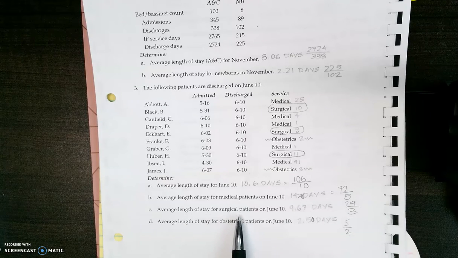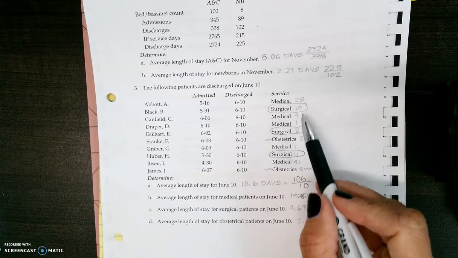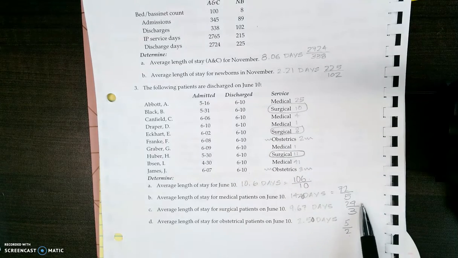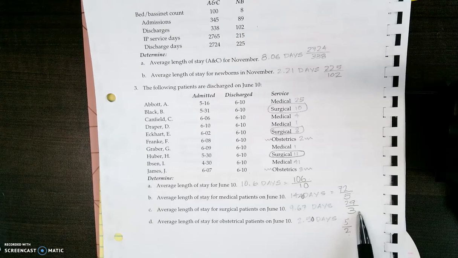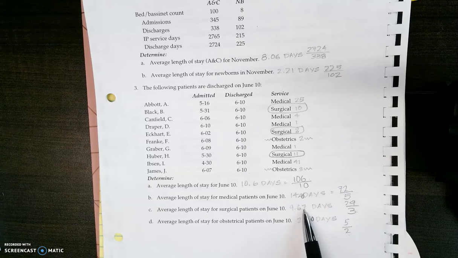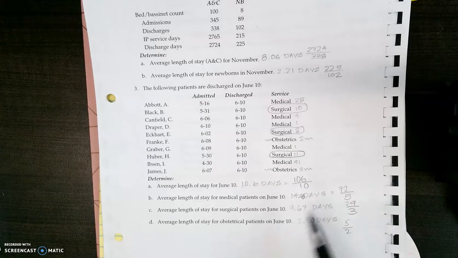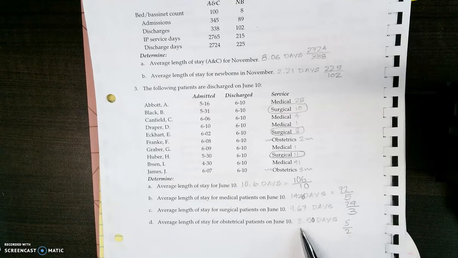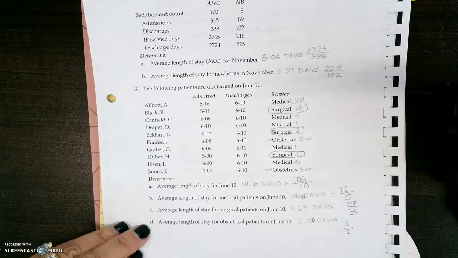Average length of stay for surgical patients, same thing, y'all. 1, 2, 3 surgical patients. When you add up their days of stay, you should have come up with 29. There are 3 of them, so we're going to divide by 3 for 9.67 days. On D, OB patients. We've got 2 OB patients. When you add their total days of stay together, 5, divide by 2 for 2.50 days.